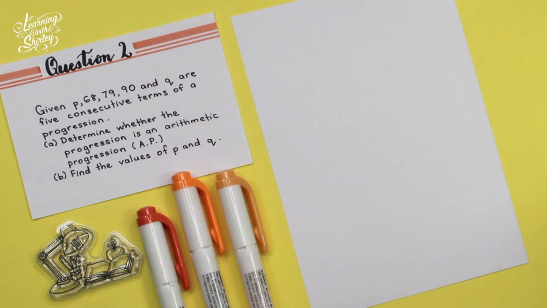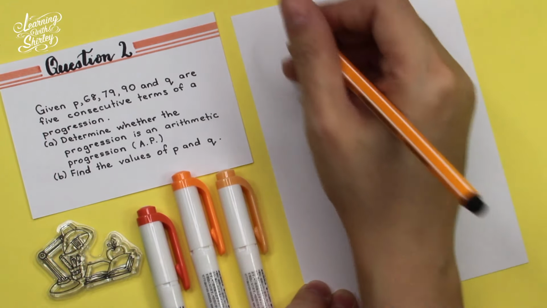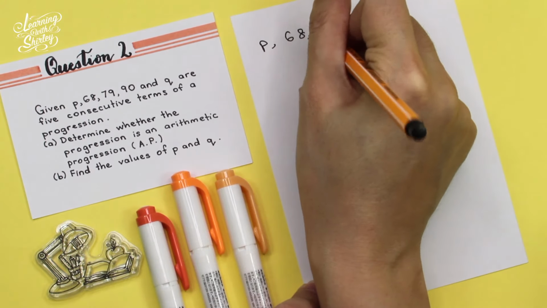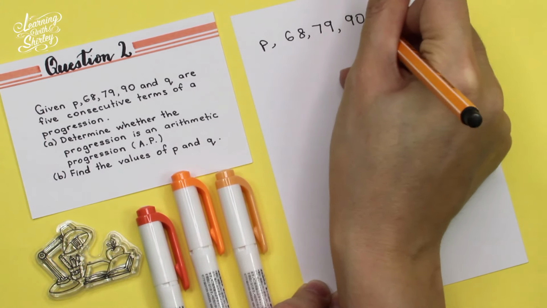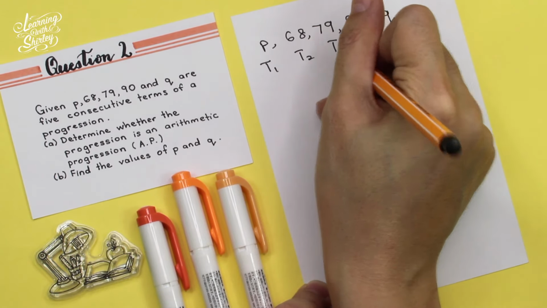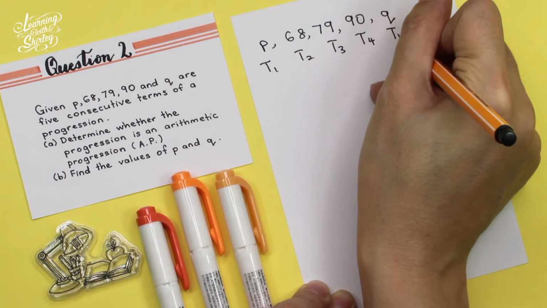For question 2, given P, 68, 79, 90 and Q are 5 consecutive terms of a progression. A. Determine whether the progression is an arithmetic progression, AP, and B. Find the values of P and Q. So first of all, we write down the progression given, which is P, 68, 79, 90 and Q. So this is T1, T2, T3, T4 and T5.